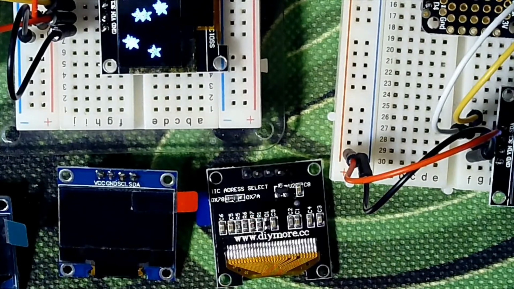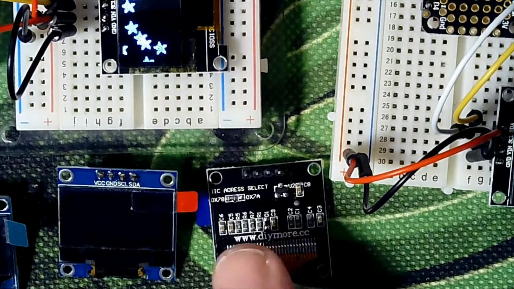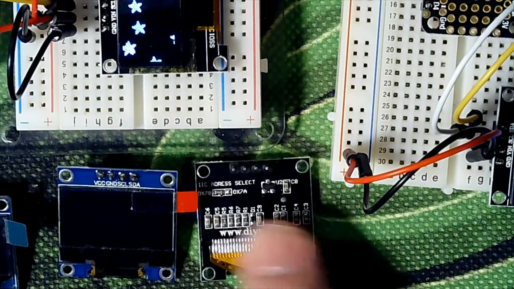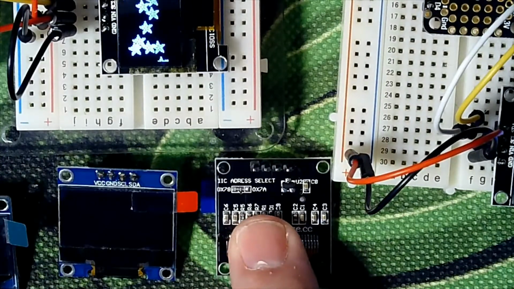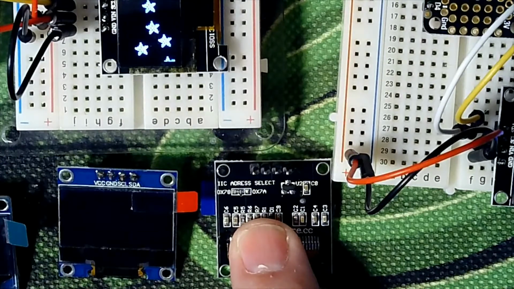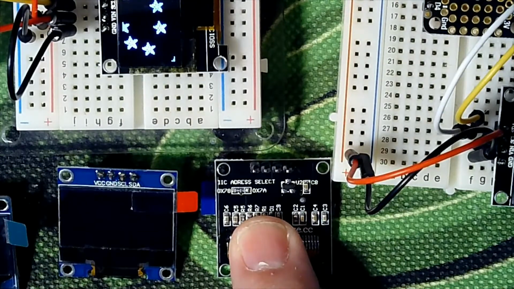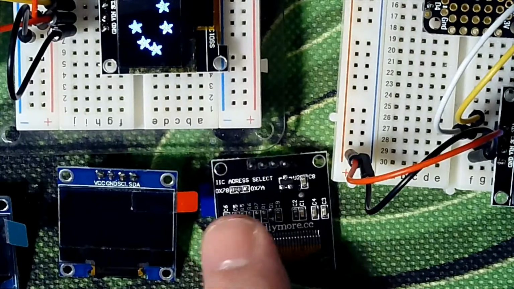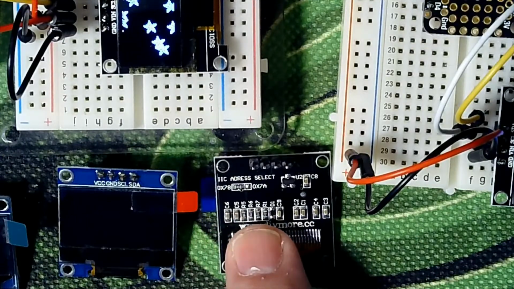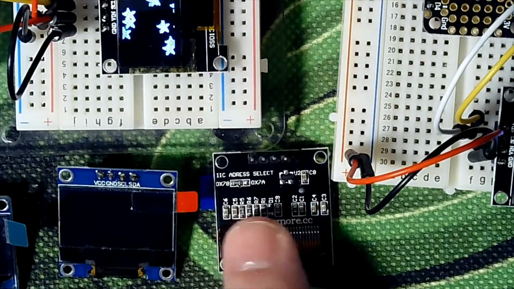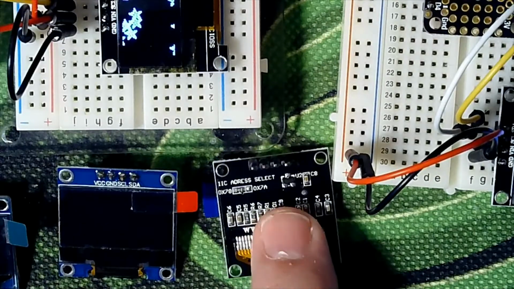The problem is, that's not the address. So back when I did the scanning, when I did I2C, I showed you a scanner program, so you could scan I2C addresses for devices. When you scan this particular board, you'll find out that the address is not 0x78, it's actually 0x3C. And if you move the jumper over, it becomes 0x3D. So why it's stamped like that on the back, I'm not 100% sure.